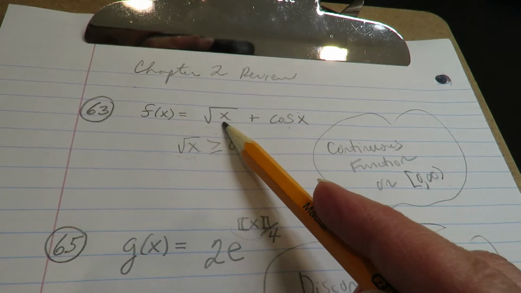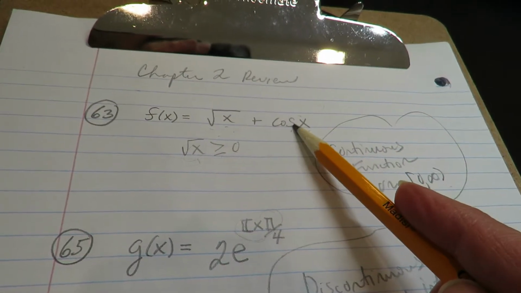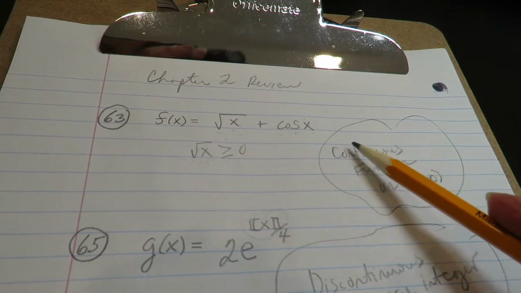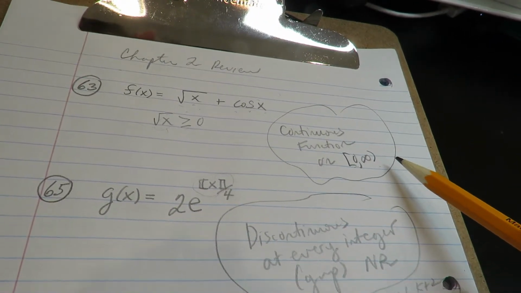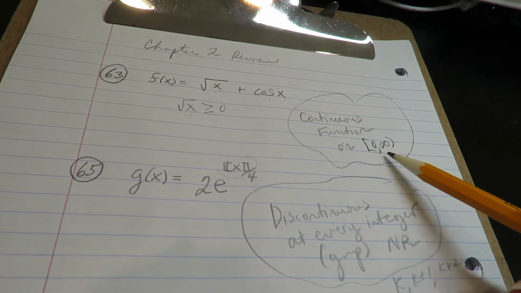And this function is continuous on its domain. This function is continuous on its domain. So adding them together makes them continuous on their domain. It's just that their domain is from 0 to pi. Sorry, 0 to infinity.